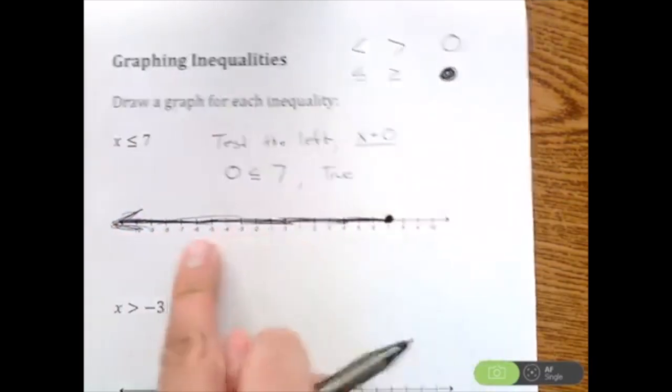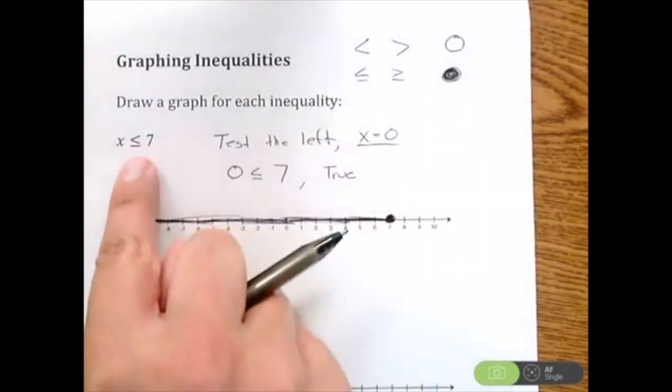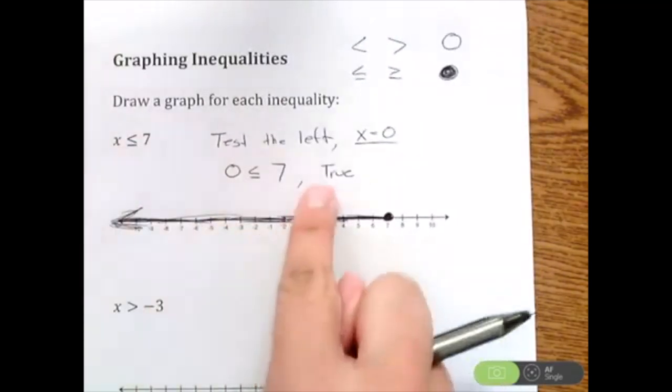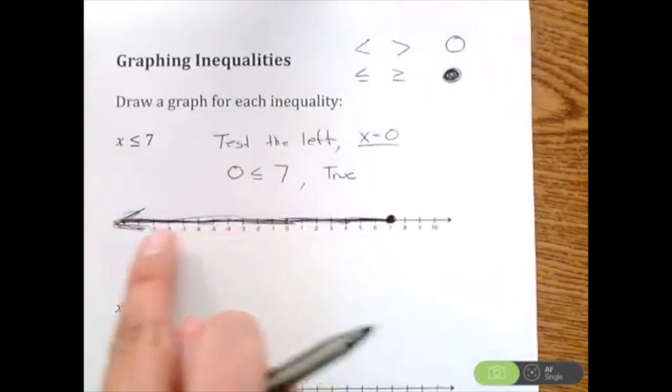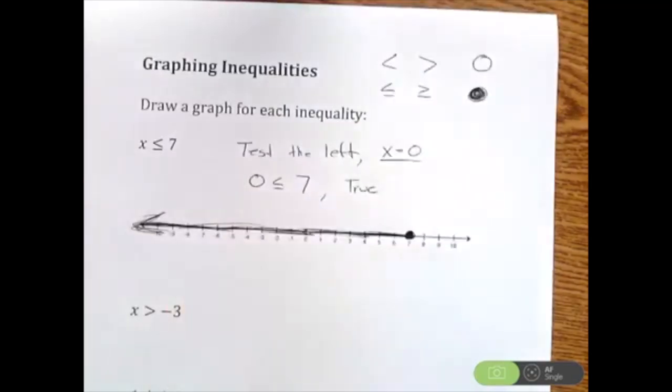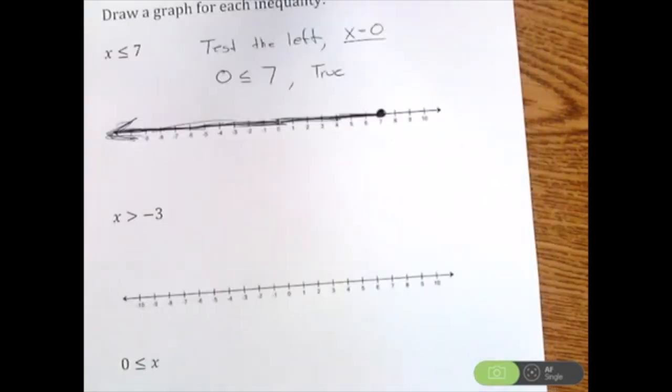What this means is if you pick any number over here and plug it into this inequality, it's going to work out and be true and be a solution. So if you plug in -6, -10, -1, they're all solutions. So going a little bit quicker on this second one.